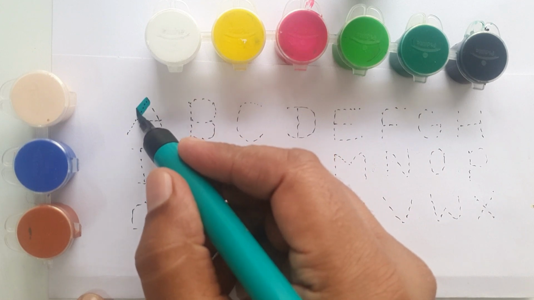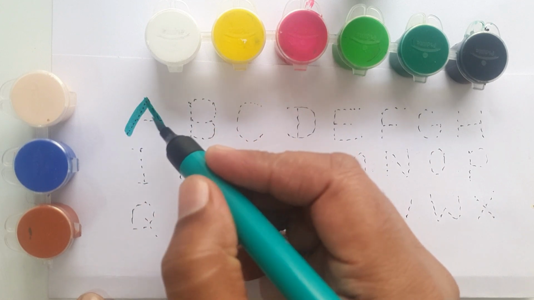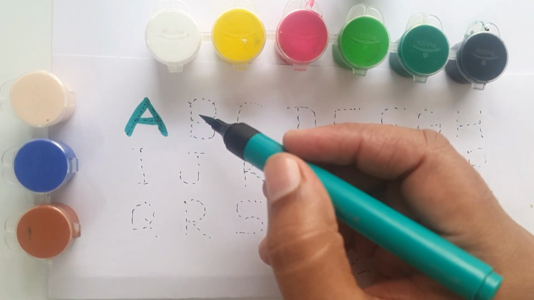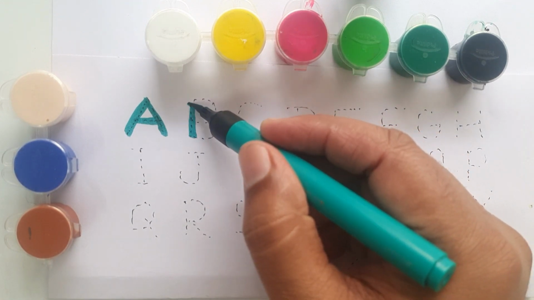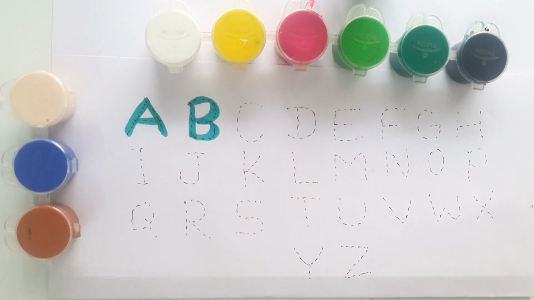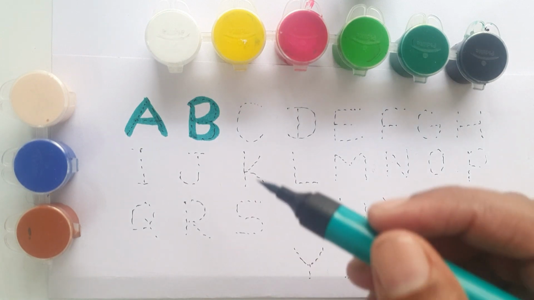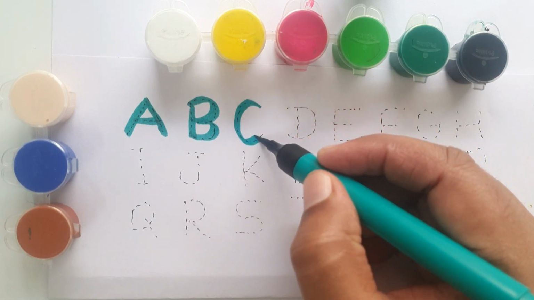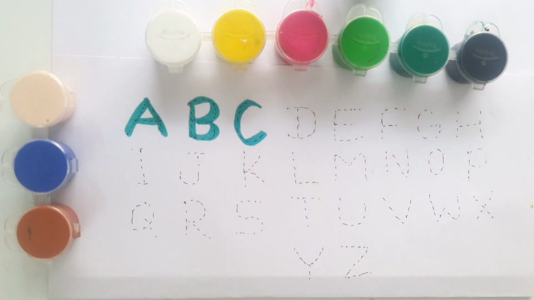and first alphabet is A. A for aeroplane. B. B for boy. C. C for church.